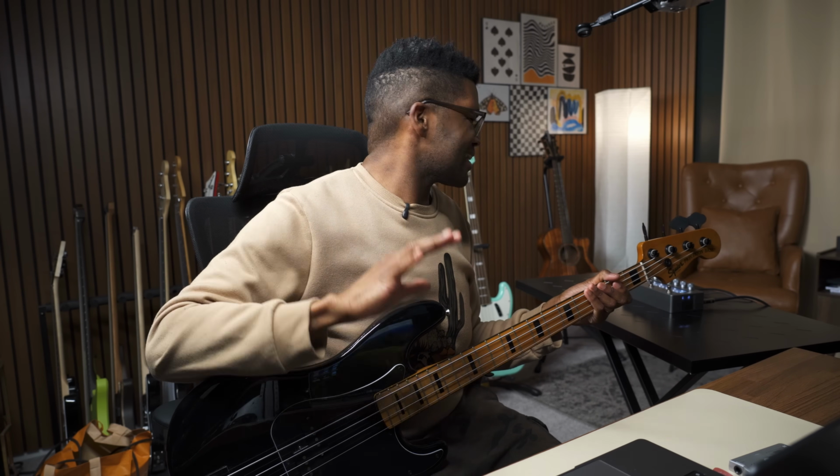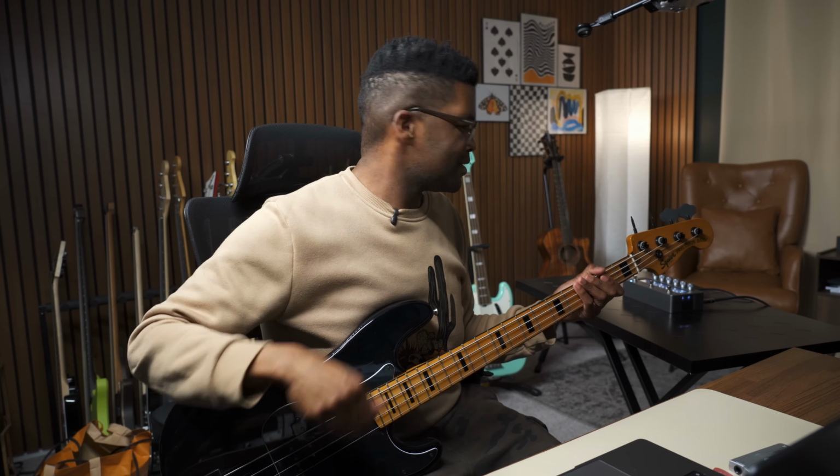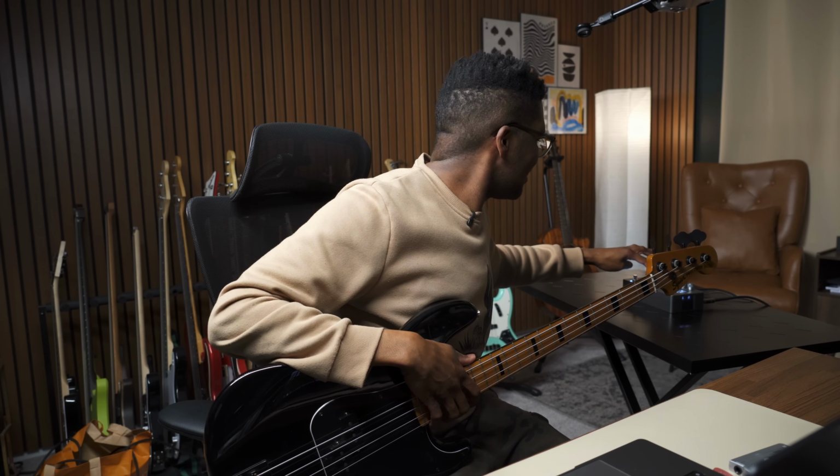Now, I'm going to cut off all of the pedals and just go back to exactly the tone all the way up and pedals all the way off. So here we go.